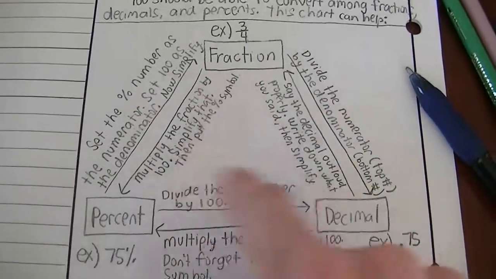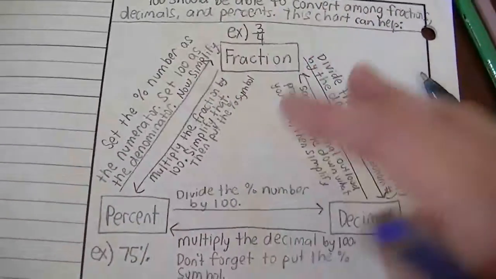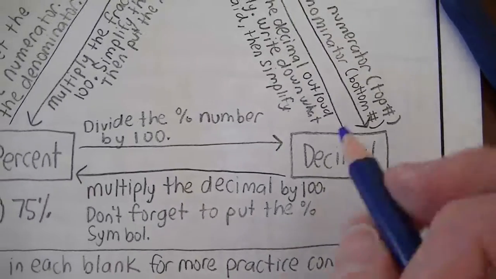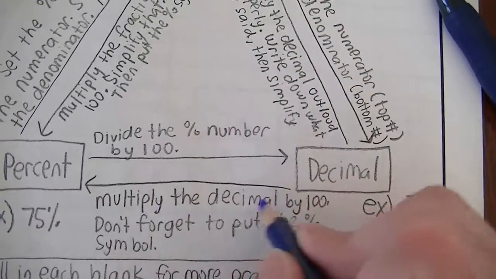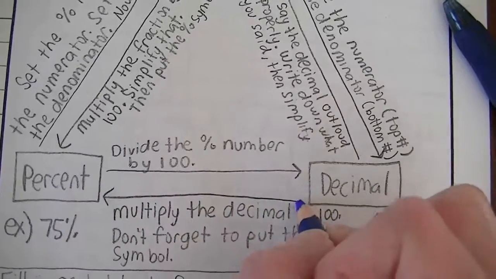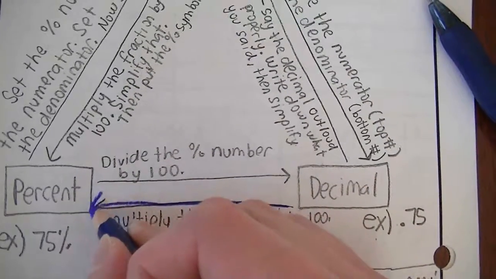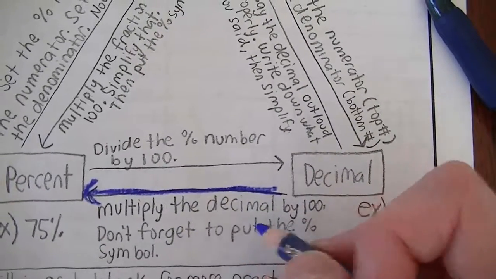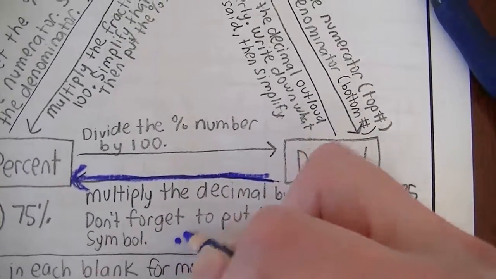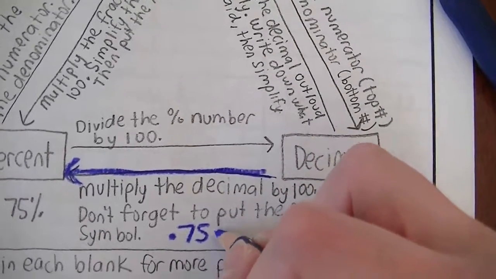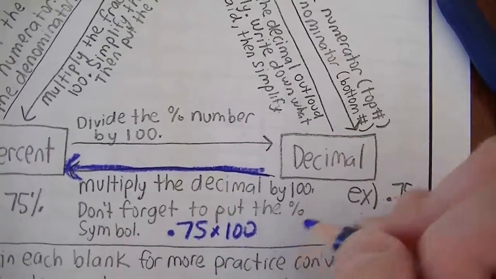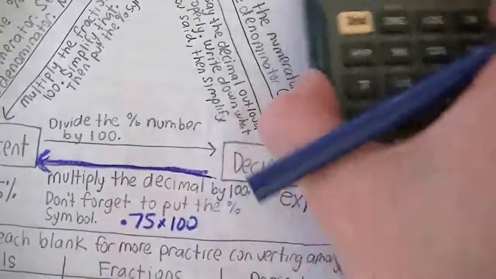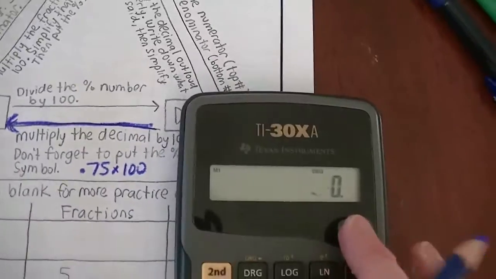Because I know it's probably overwhelming looking at all these, this triangle shape and all those words and stuff. So if we start out with 75 hundredths, multiply the decimal by 100 to go from a decimal to percent. Look at the little arrow right here. To go from a decimal to percent, and I'm going to show all my work in this blue color, okay? Multiply the decimal by 100. So here is the decimal, and you're going to multiply it by 100. And you can do the thing I taught you, but I'm just going to show you on a calculator just so it's faster, okay?